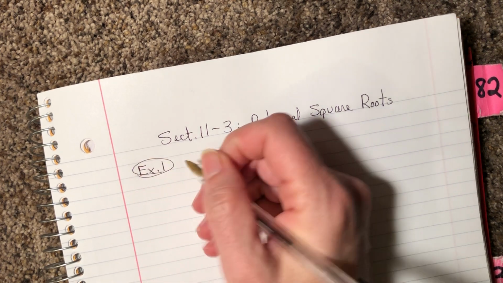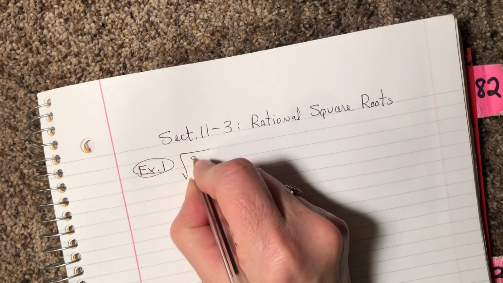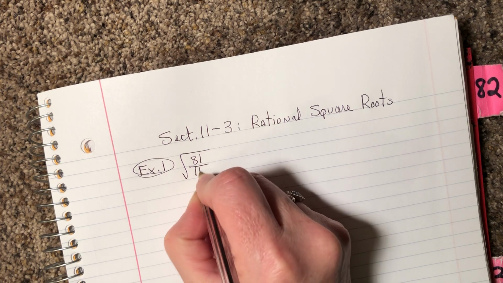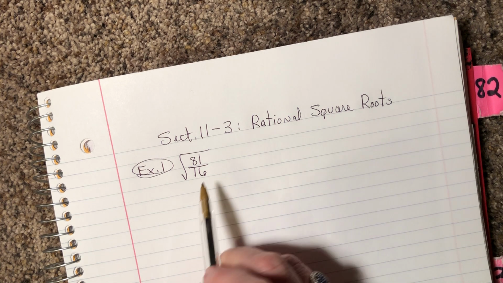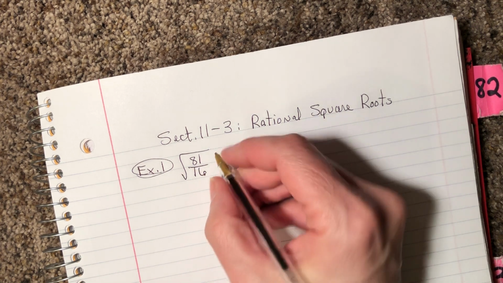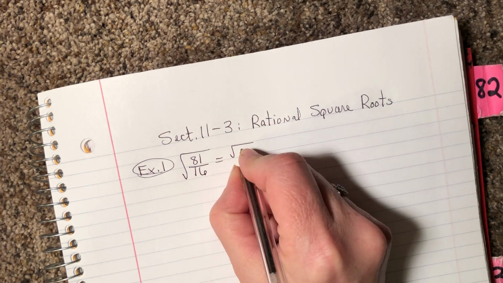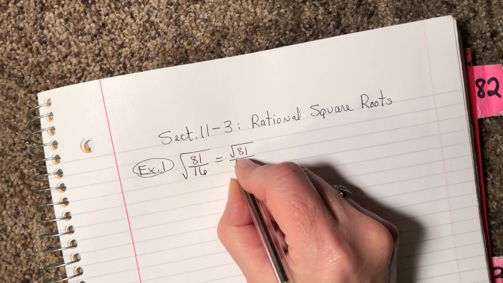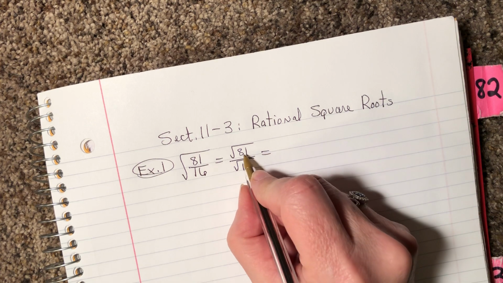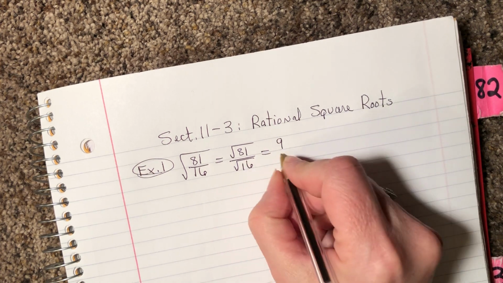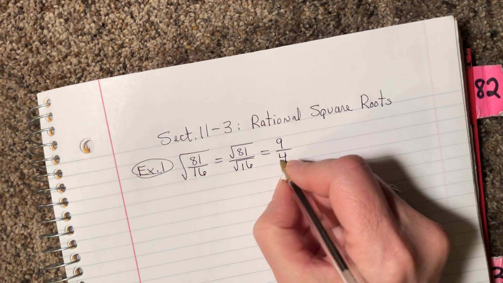Okay, so example 1. I don't know if you remember doing this, if we did it in Excel math or way back in chapter 4, I think, but when you take the square root of a fraction, it's like you're taking the square root of the numerator and the square root of the denominator separately and just putting them together. So the square root of 81 is 9, the square root of 16 is 4, so 9/4.